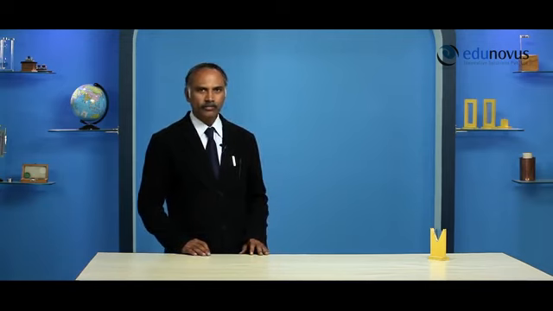In our day-to-day life, we use concave lens in the spectacles to correct nearsightedness. It is also used in flashlights to produce a wide beam of light from the source.